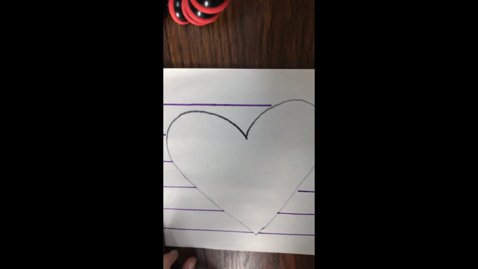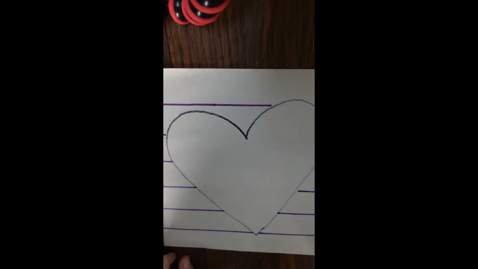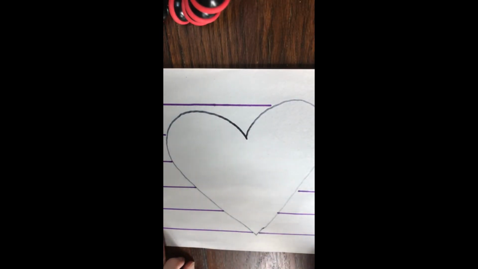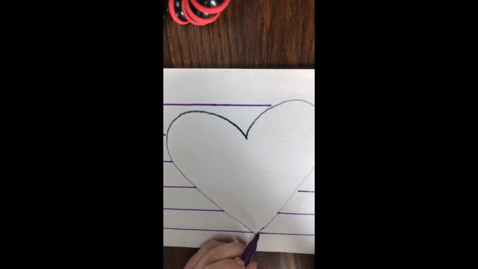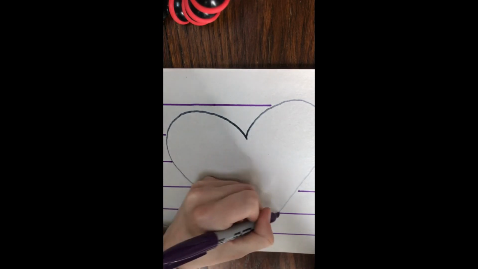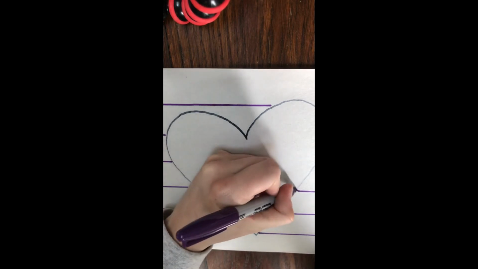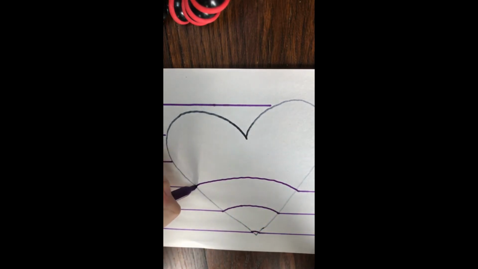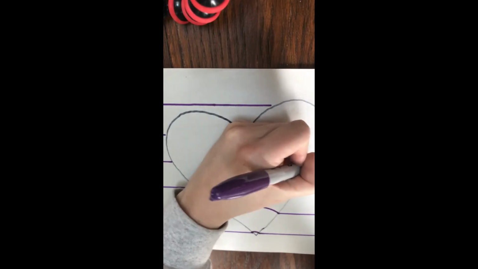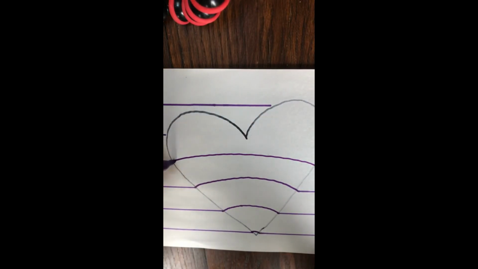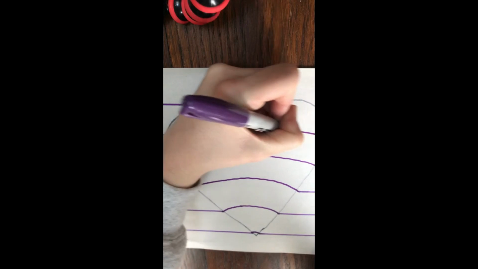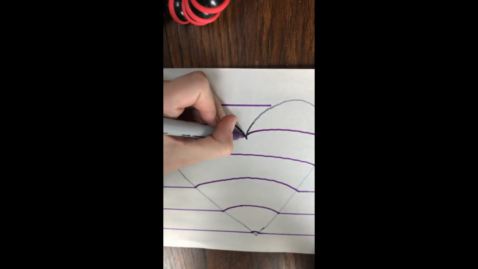Right now our heart looks like it's 2D. Now it's time to make it look like it's 3D. So to do that, we're going to use curved lines. So right here where I did a gap between the straight lines, I'm going to draw a little curve. Stop there.